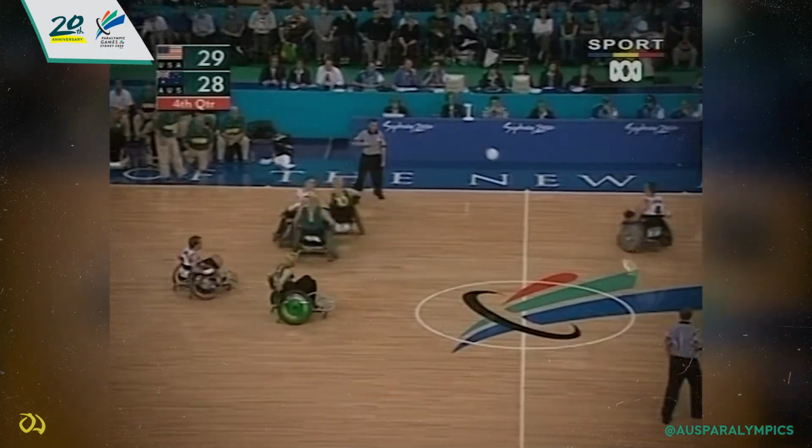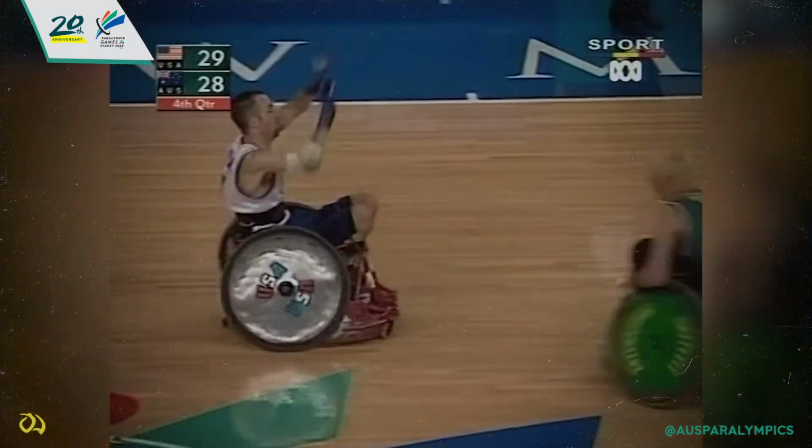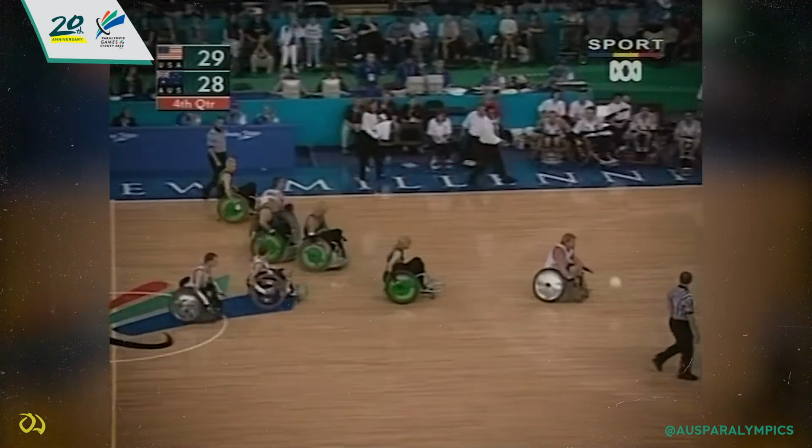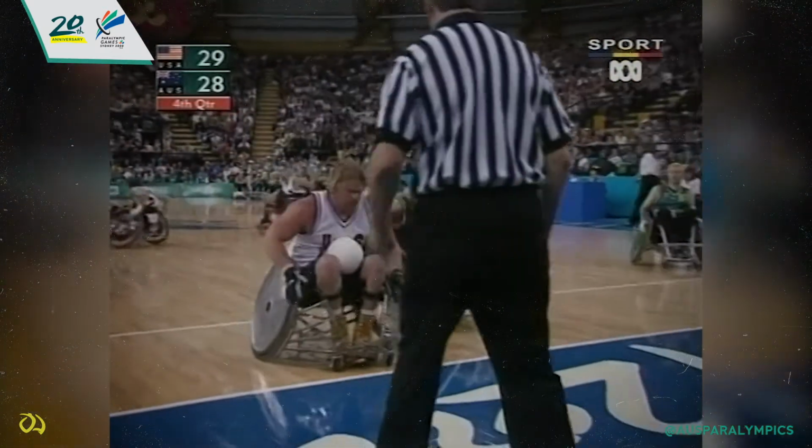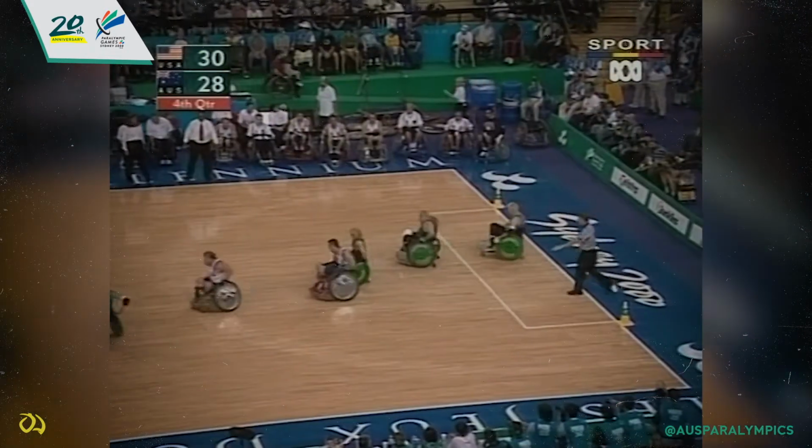Chun with the ball. This is an interesting pass, but it's taken by Kirkland. Over the top to Pate, and the US goes further in front. Will he score the goal or will he use up the clock? He scores the goal. 30-28. The US is gold medal bound. 2 minutes left on the clock, Jerry.